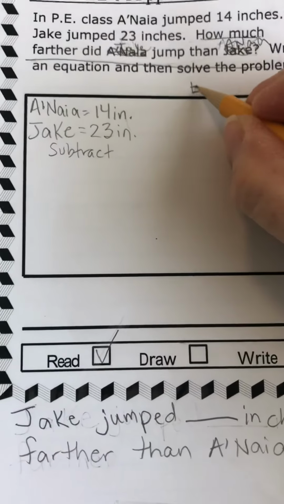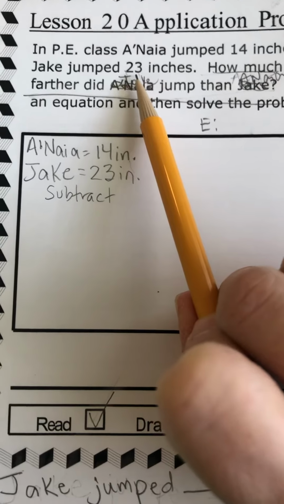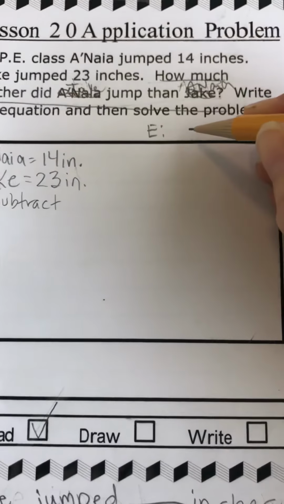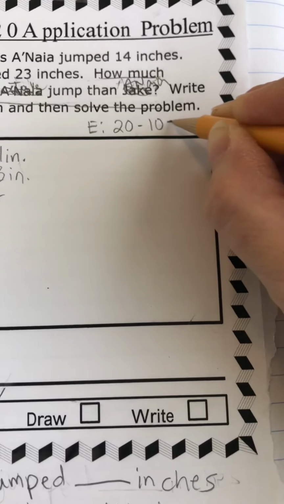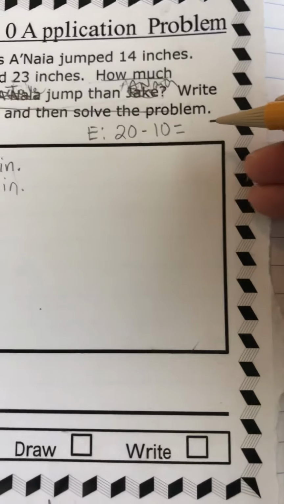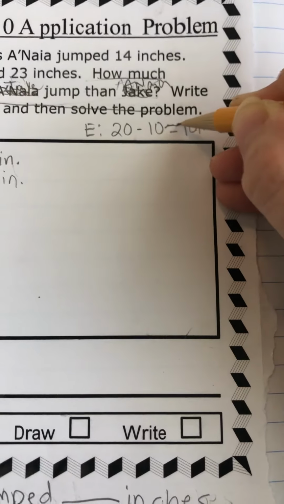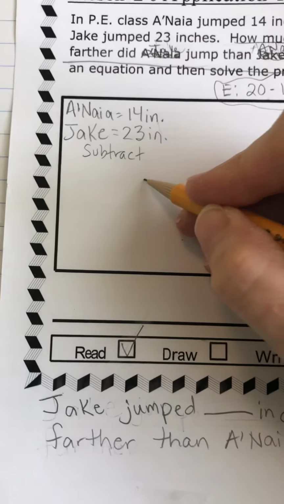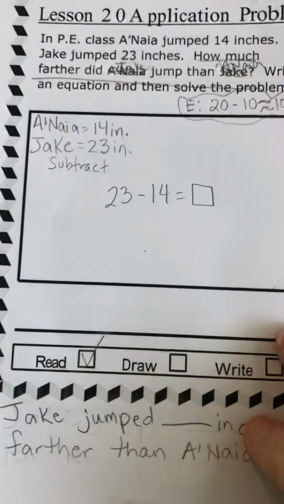So step 3, we're going to estimate. So Jake's jump, 23 inches, is really close to 20 on the number line, so we're going to round that to 20, and Anaya's is 14, and that's close to 10. It's really close to halfway, but we're going to say if Jake jumped 20 inches and Anaya only jumped 10 inches, how much farther did Jake jump? So 20 minus 10, that would be 10 inches. So the estimate is about 10 inches farther. So our equation would be 23 minus 14 equals how much farther?